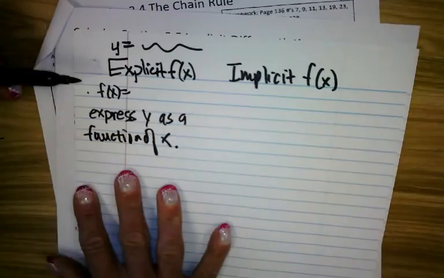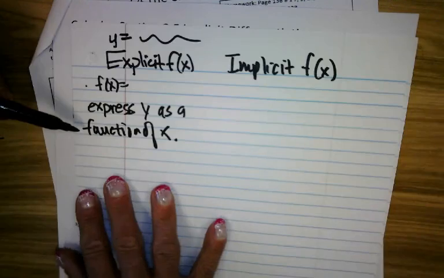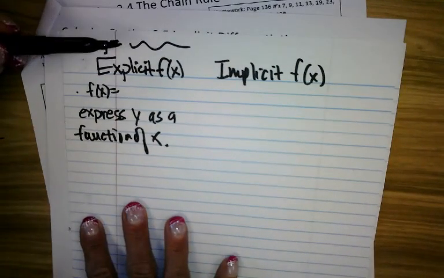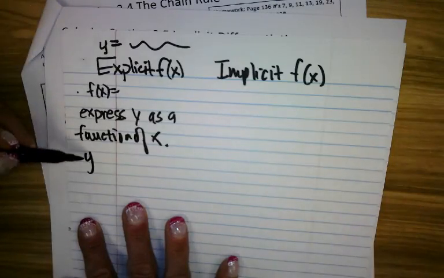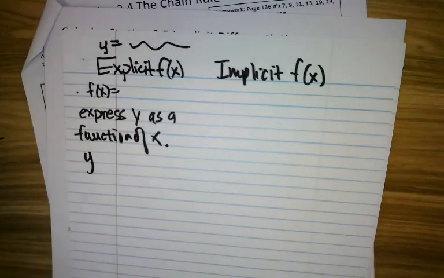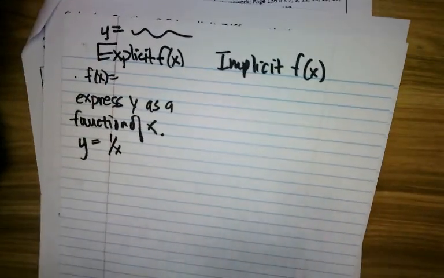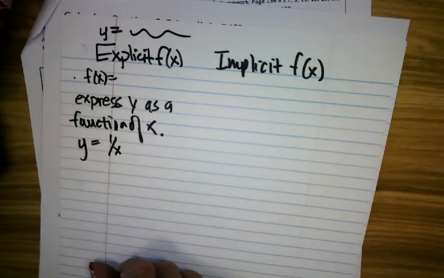Okay, so an explicit function, we can express y as a function of x. And we can get y by itself. Okay, so an example of an explicit function, y equals 1 over x. It's also on the paper. So this is an explicitly written function.